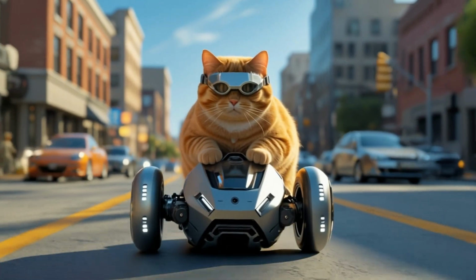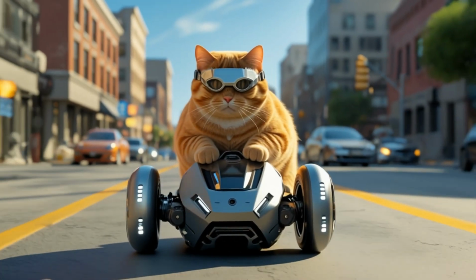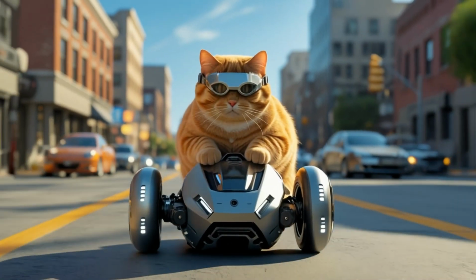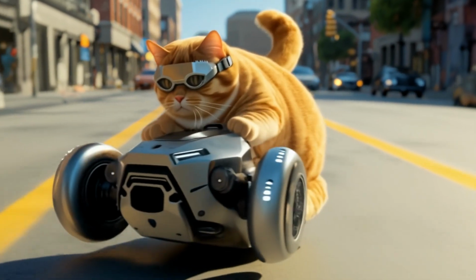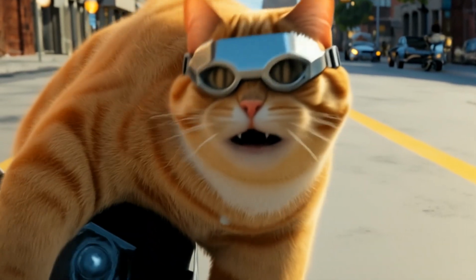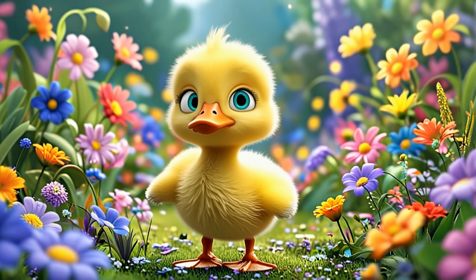Looking for a free AI tool to animate your photos with amazing motion and no watermark? Then stick around and watch this video. Let's dive in. The tool is called Magi, and it lets you create stunning photo animations easily.